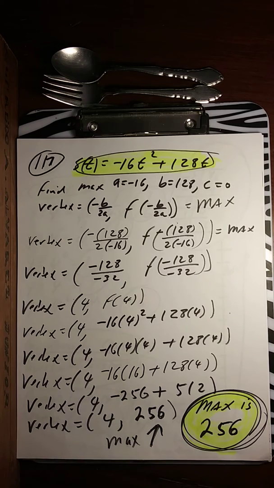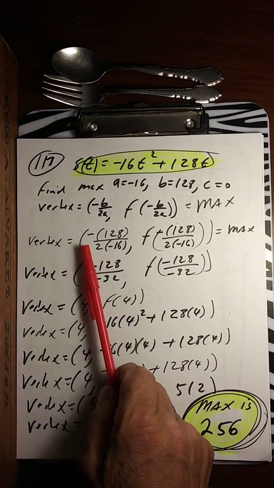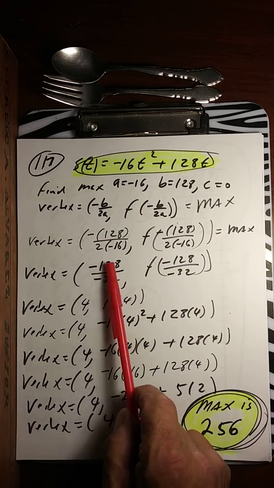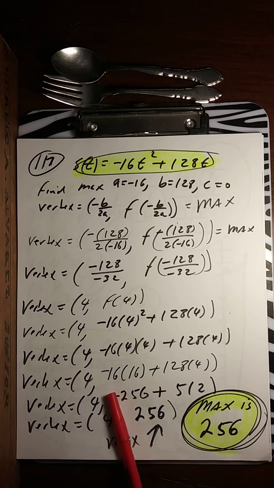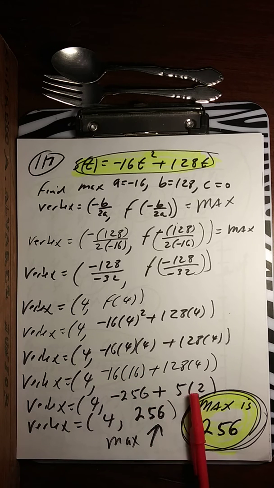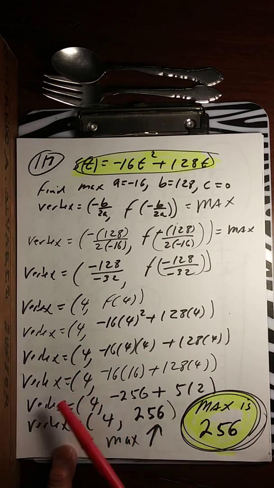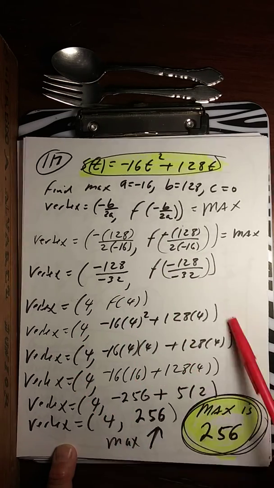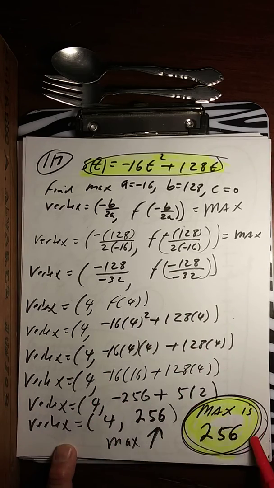This one. Let's find the max of this. So what you do is you put A, B, and C in there. Negative 128 over that. Divide these two numbers, it is 4. f of 4 is 4 times 4 is 16, times negative 16 is negative 256, and 512 minus that is 256. So at 4 you get 256. This is the max right here. It's just a graph, a parabola like this, and the max is at 4, 256.